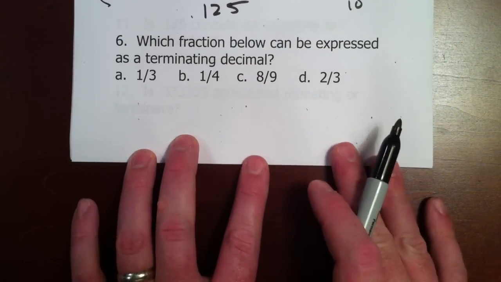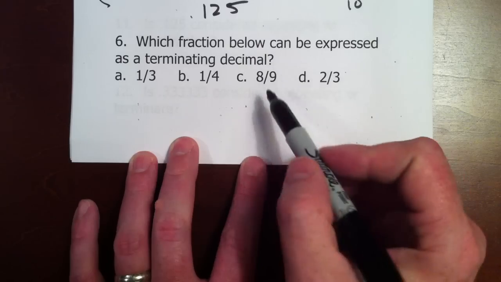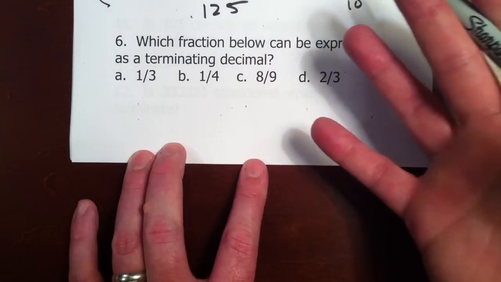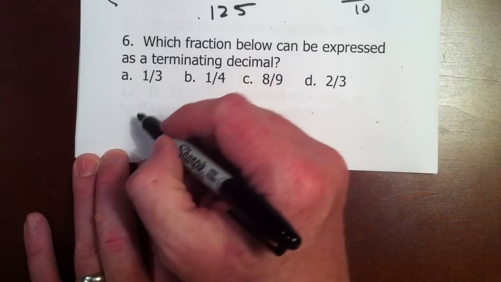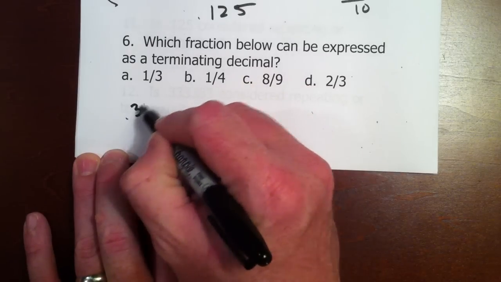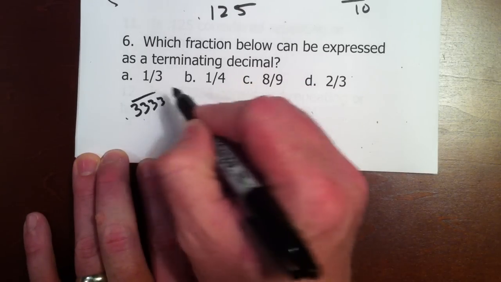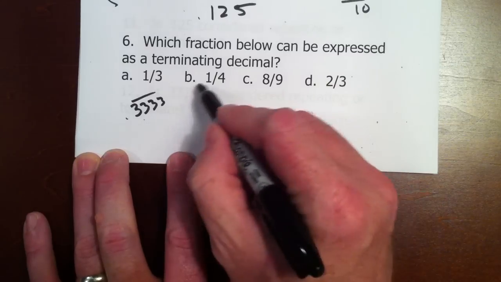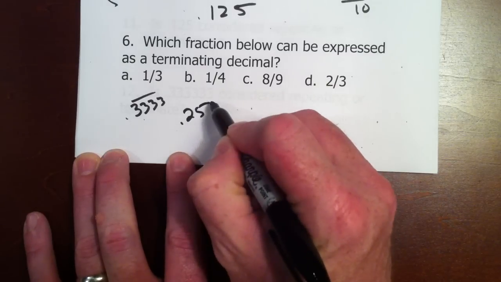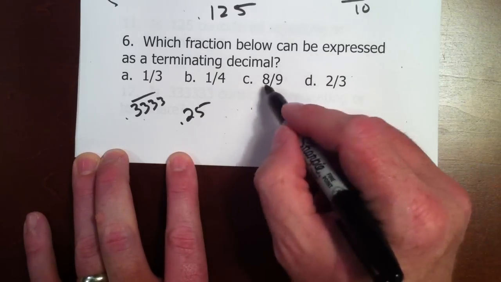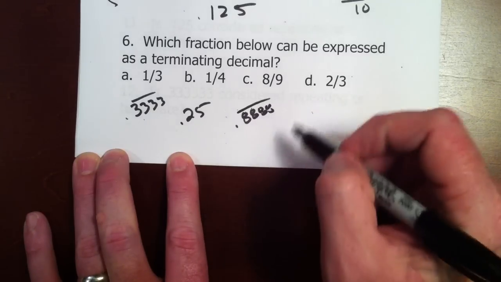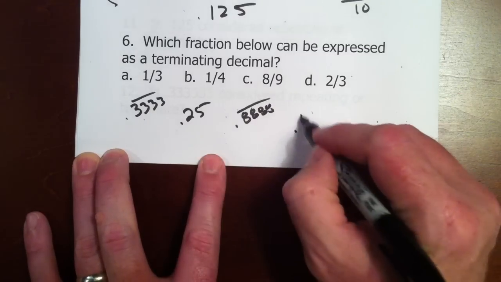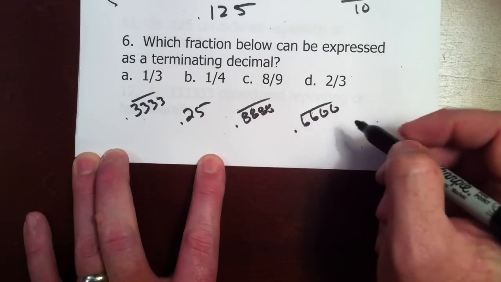Now, which fraction below can be expressed as a terminating decimal? In other words, which one is going to end? Which one at some point will end? Well, I've got 1 over 3 is, and I'll just save you the suspense, 0.3333 infinity. 1 over 4 is 0.25. 8 over 9 is 0.8888 infinity. And 2 over 3 is 0.6666 infinity.